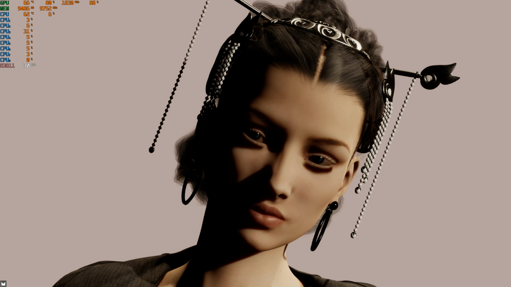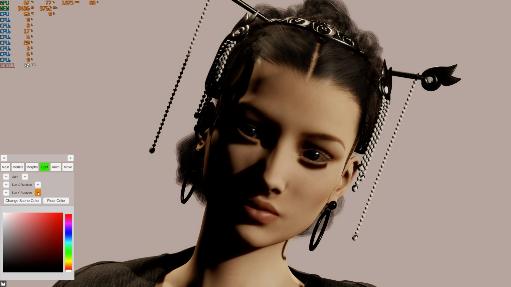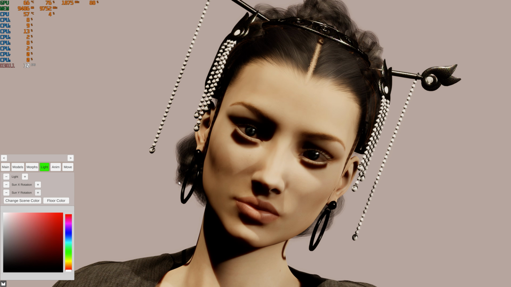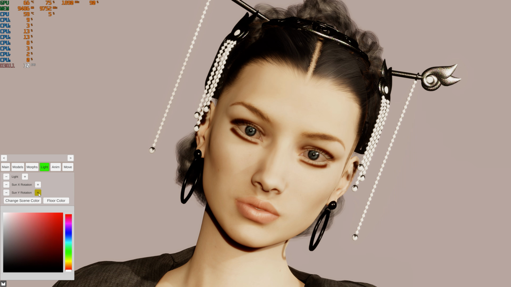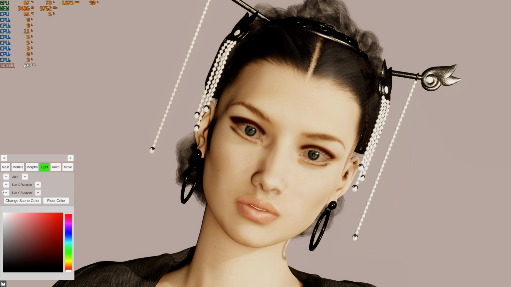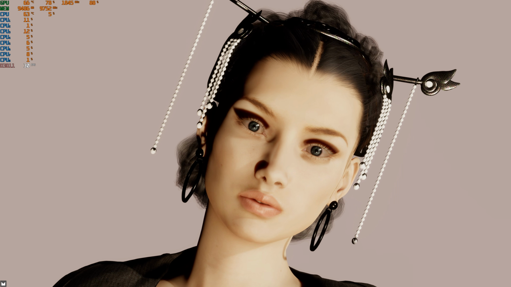Which really does give a completely different look to the characters, which is rather cool. You can see that sort of shadow on the eye as well, changing. Kind of almost looks like makeup.